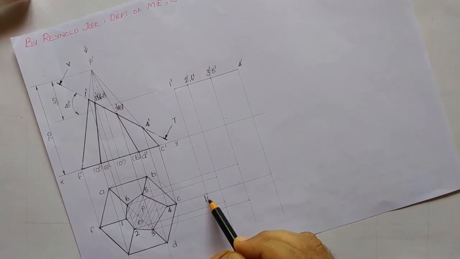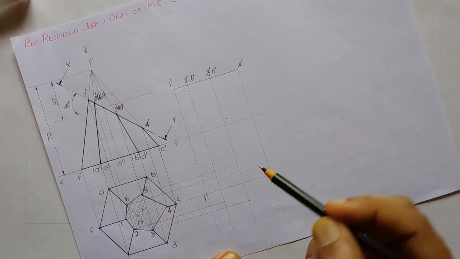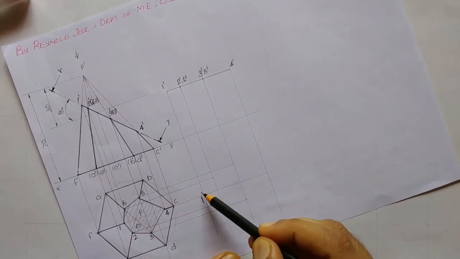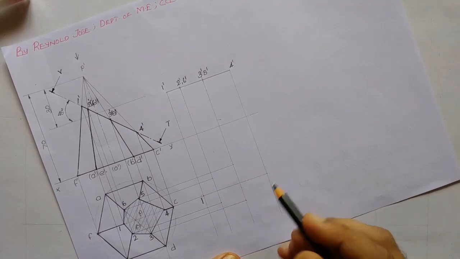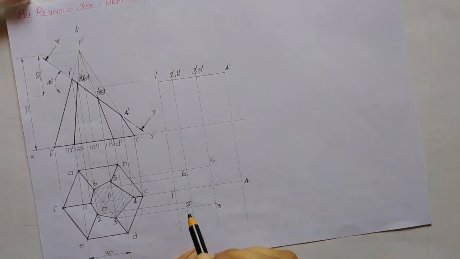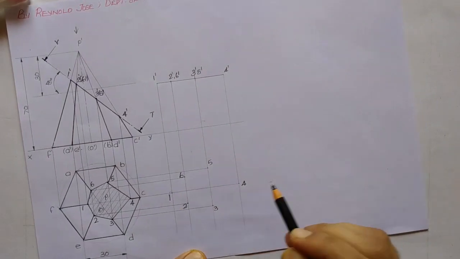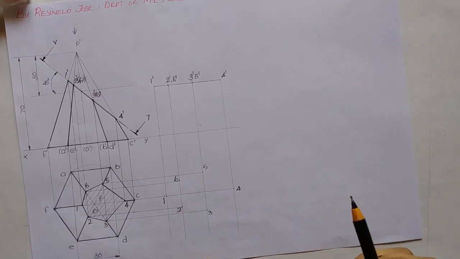So here this point is point 1. We are extending projectors from this top view 1 and this front view 1'. That is how we will get 1 here. So likewise you have to find all the other points. Now join 1, 2, 3, 4, 5, 6, 1 using thick lines, and afterwards you have to hatch the inside region using hatching lines.